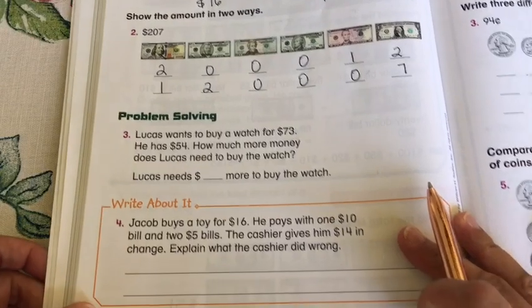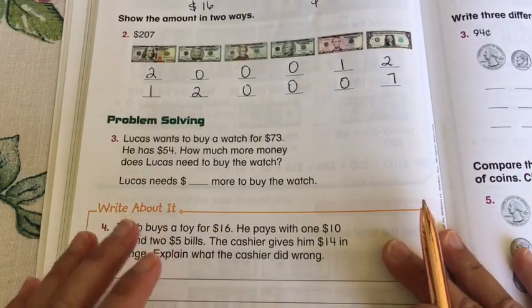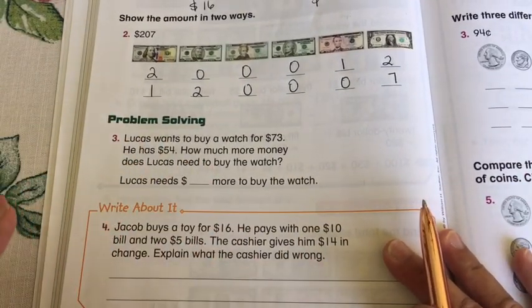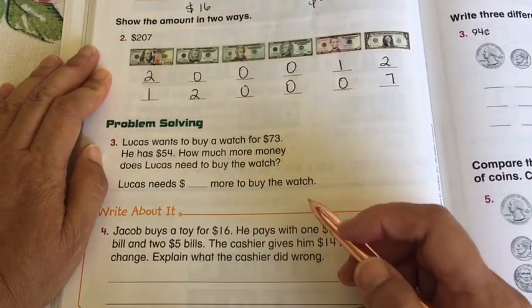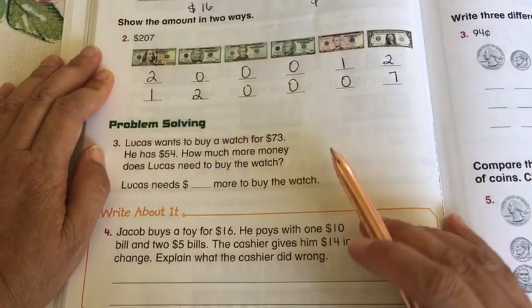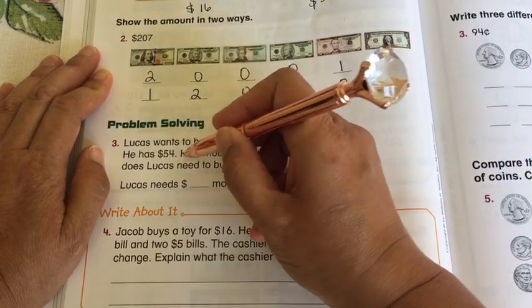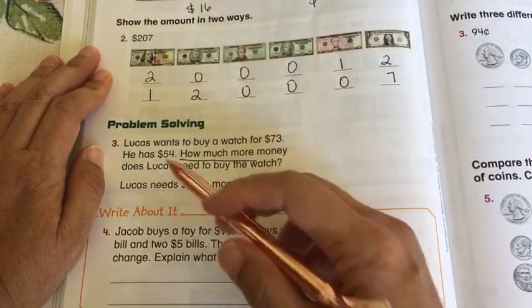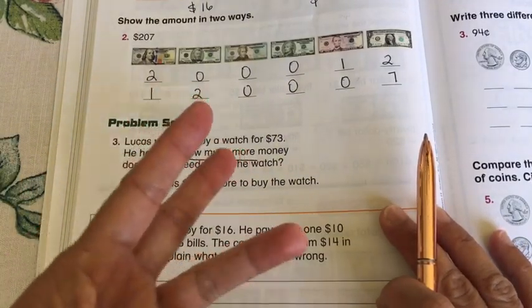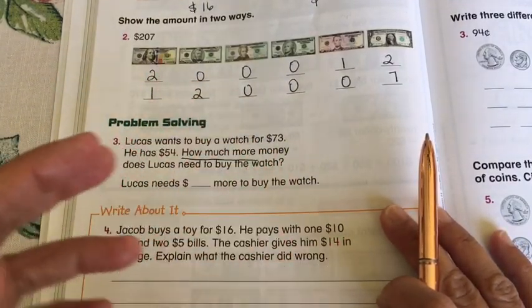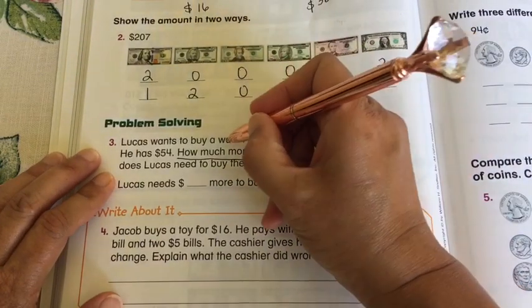Number 3. I'm going to let you do the ending of this alone. I'll start you off. Lucas wants to buy a watch for $73. He has $54. How much more money does Lucas need to buy the watch? Keywords, how much more, how many more, those 3 words always mean subtract.